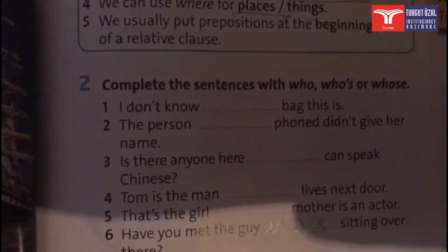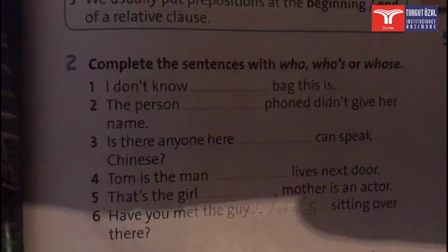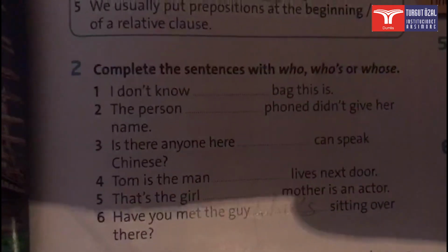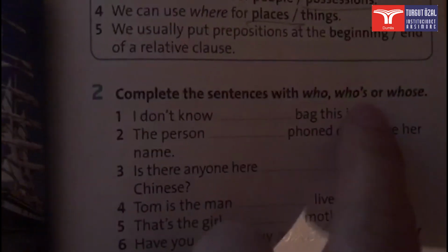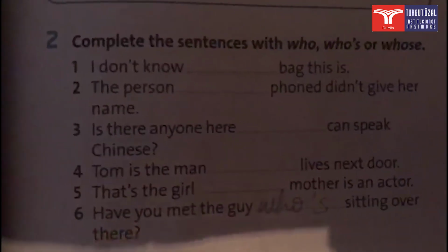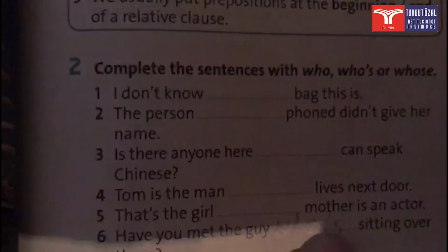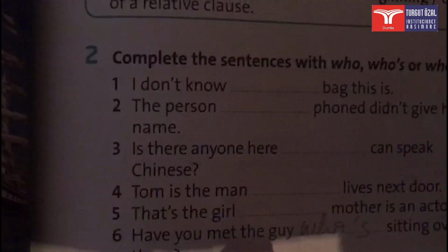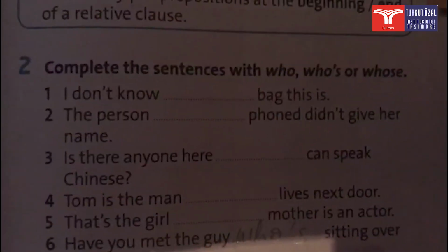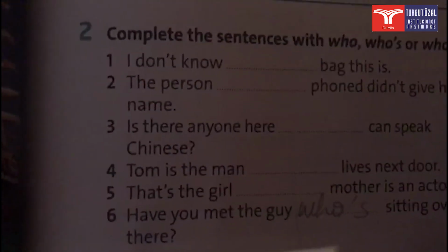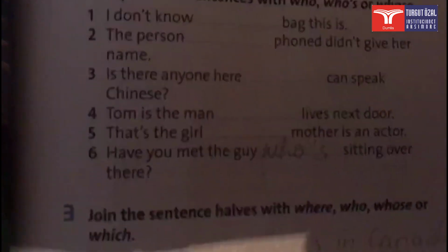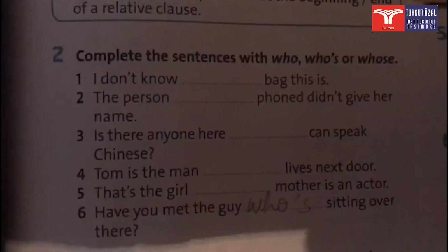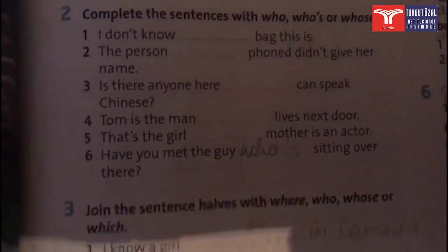Exercise number 2 says, complete the sentences with who, who's, or whose. Who's, this one in this case, means who is. Who's here, who is. Have you met the guy who's sitting over there? Who is sitting over there? Okay? Complete that and then email me the photo of that.